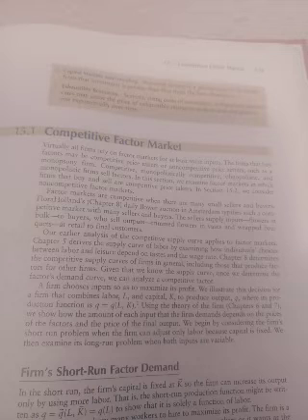Chapter 5 derives the supply curve of labor by examining how individuals' choices between labor and leisure depend on tastes and the wage rate. Chapter 8 determines the competitive supply curves of firms in general, including those that produce factors for other firms. Given that we know the supply curve, once we determine the factor's demand curve, we can analyze a competitive factor market.